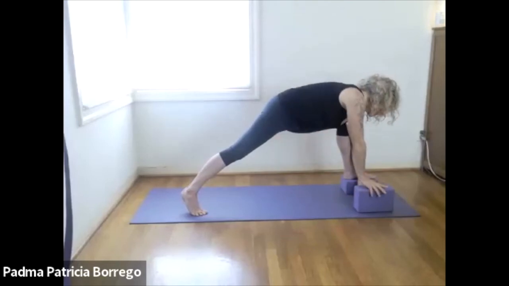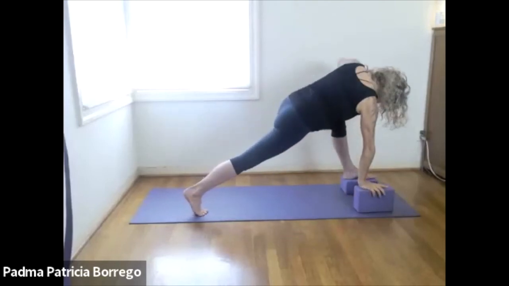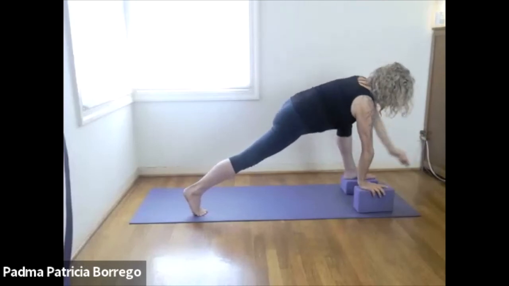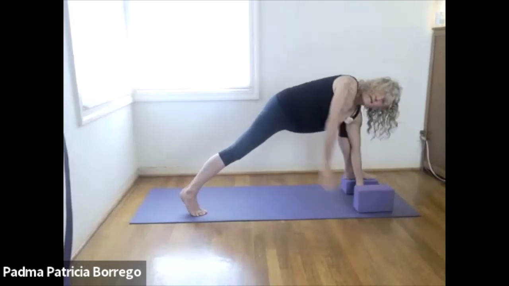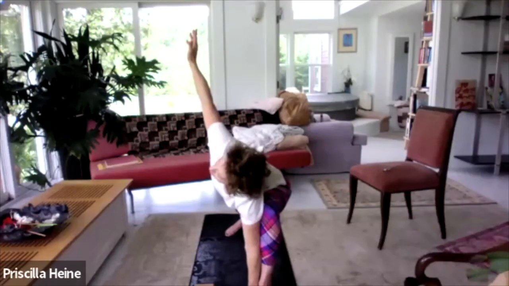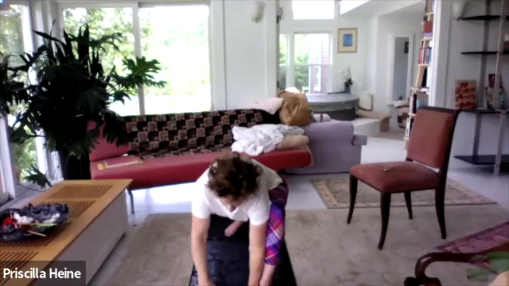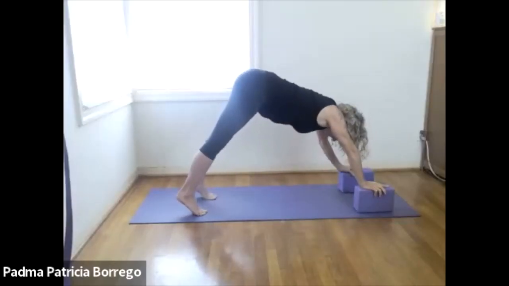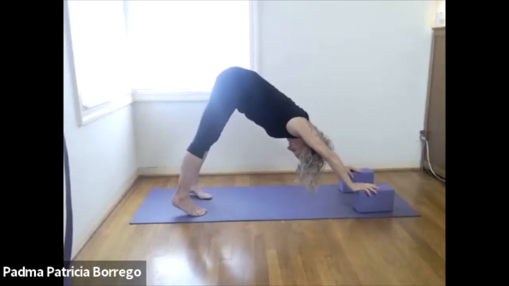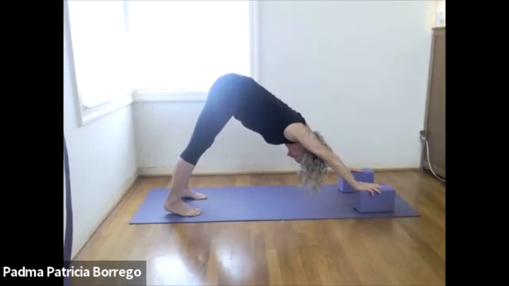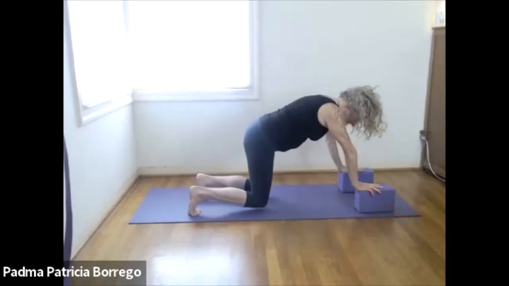Right hand down and rotate. And left hand down and rotate. Good, and both hands down. You can even just step back to downward dog, reorganize your block. Good, both knees to the floor.